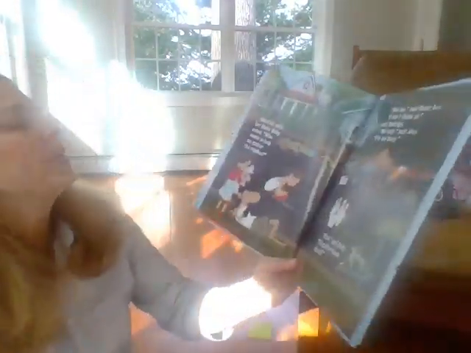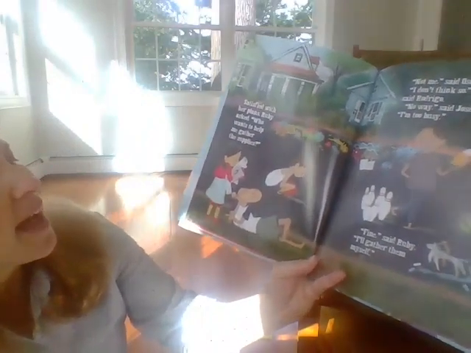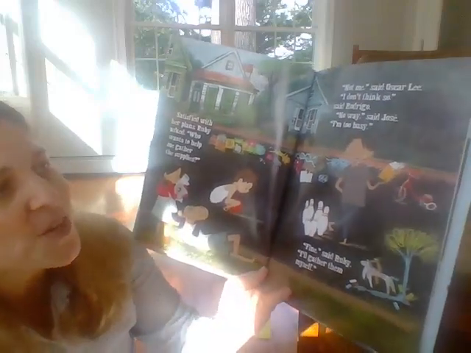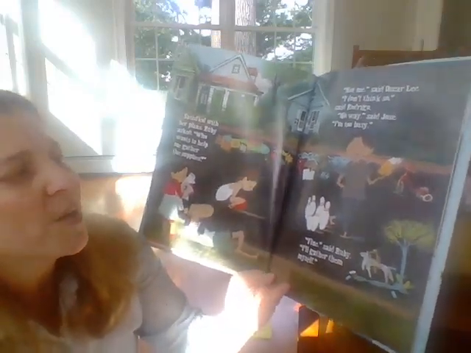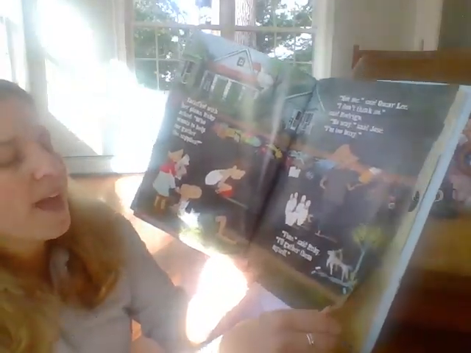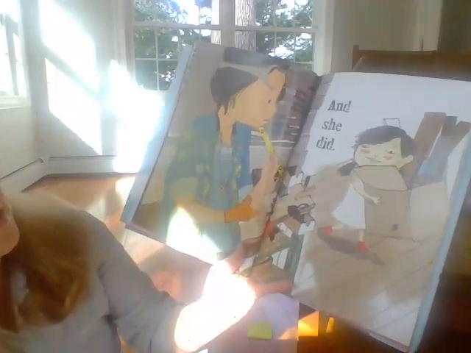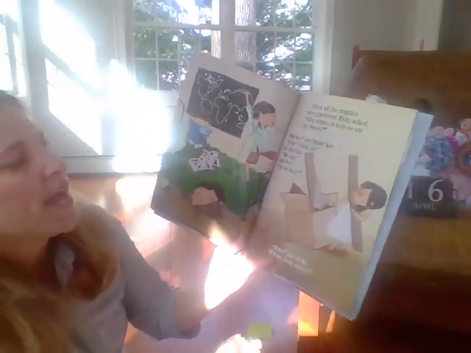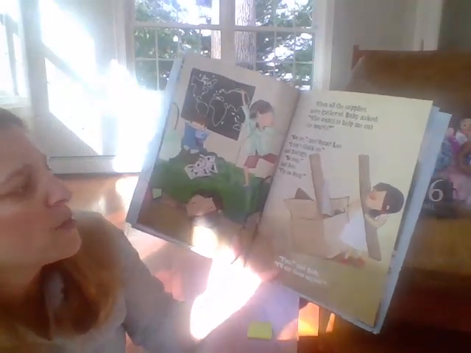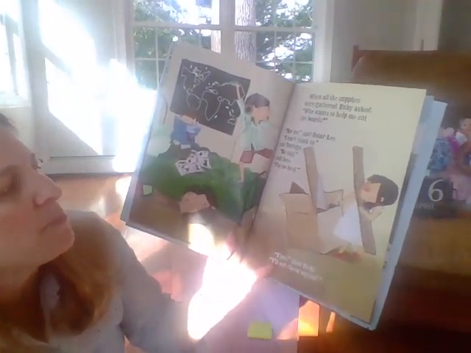She is super smart. Satisfied with her plans, Ruby asked, who wants to help me gather the supplies? Not me, said Oscar Lee. I don't think so, said Rodrigo. No way, said Jose. I'm too busy. Fine, said Ruby. I'll gather them myself. And she did. When all the supplies were gathered, Ruby asked, who wants to help me cut the boards? Not me, said Oscar Lee. I don't think so, said Rodrigo. No way, said Jose. I'm too busy.